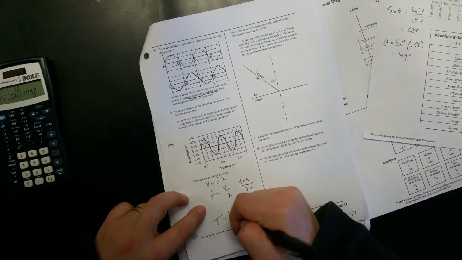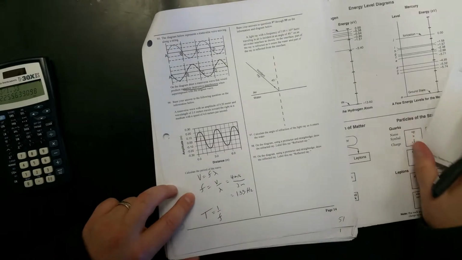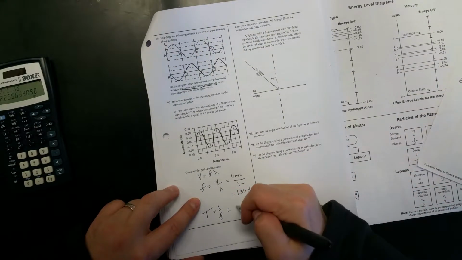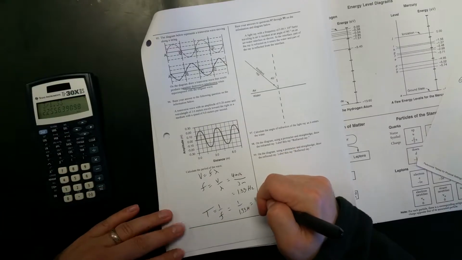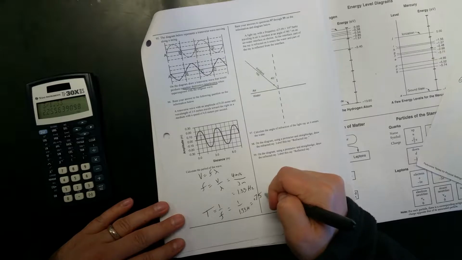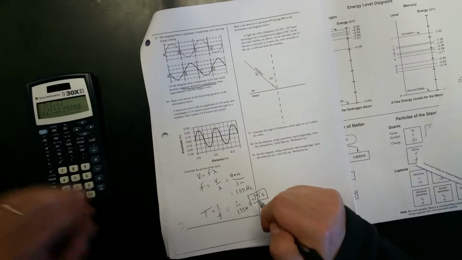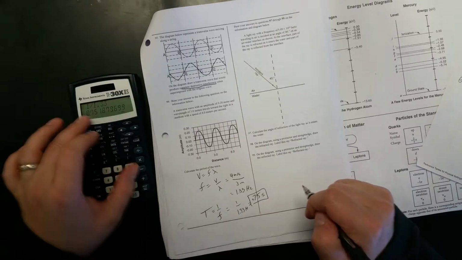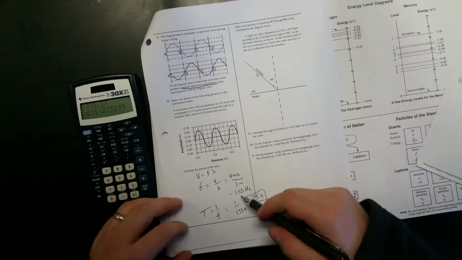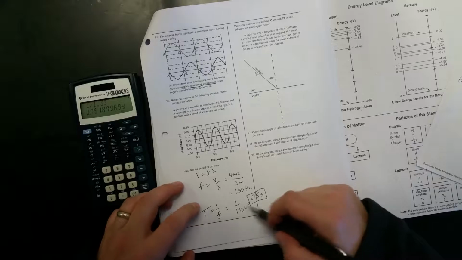So period is 1 over the frequency. Look at your reference table if you're not sure of these equations. 1 over 1.33 hertz was 4/3, so the answer should be 3/4, so it should be 0.75 seconds. 1 divided by 1.33 equals 0.75. That's 4/3, so that's got to be 3/4.